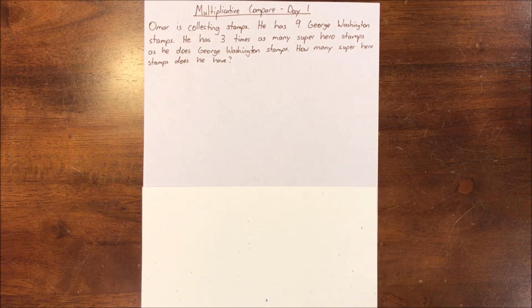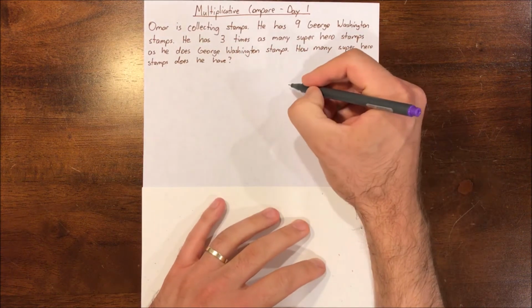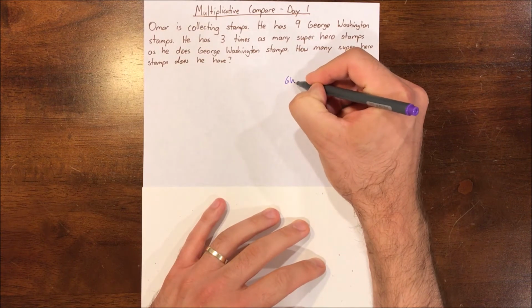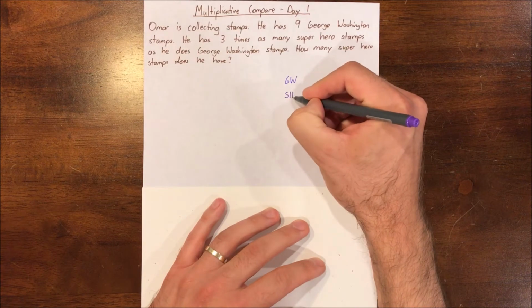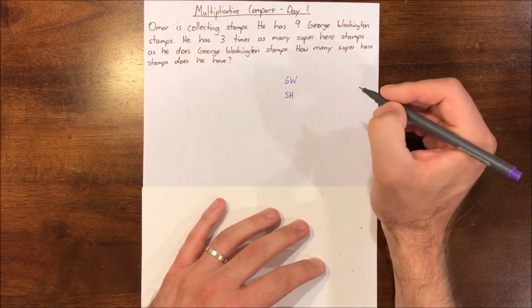So some of you might have represented like this. I definitely had kids last year that did. They put a GW for George Washington stamps and an SH for the superhero stamps.